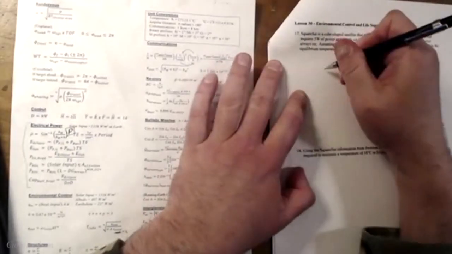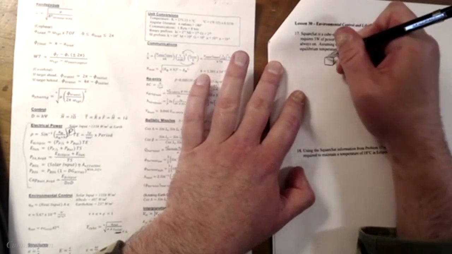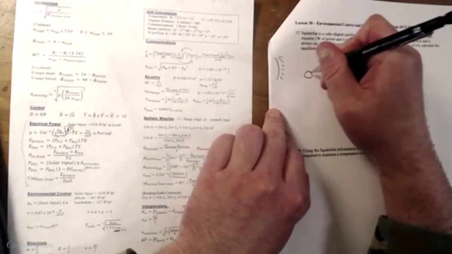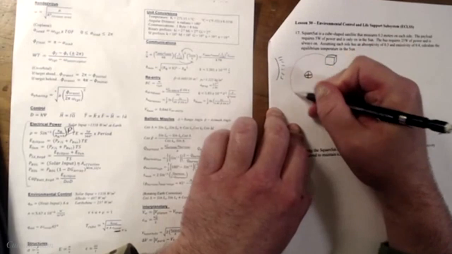So SquareSat. That's the lamest name so far, but it's not the worst. SquareSat is a cube-shaped satellite that measures 0.3 meters on each side. Okay. All right, and you know me. Here comes the picture. I really struggle to draw a good cube. Well, that's not the worst. Okay. Sun's over here. Earth is here. And it's orbiting, right?